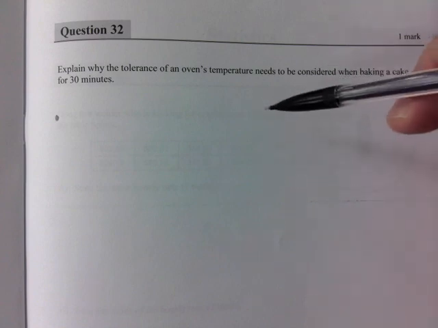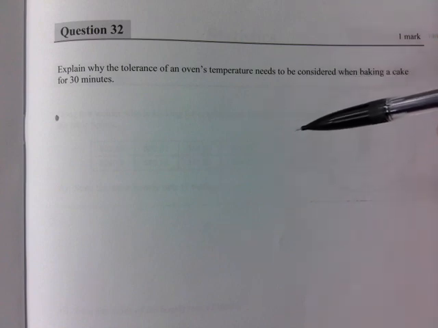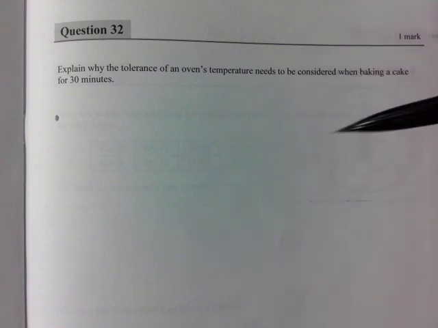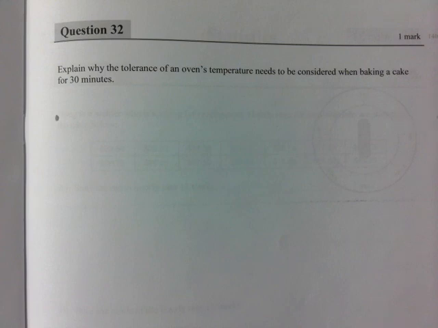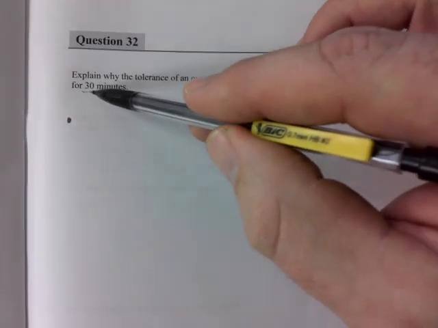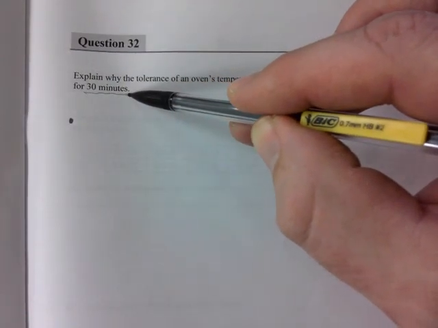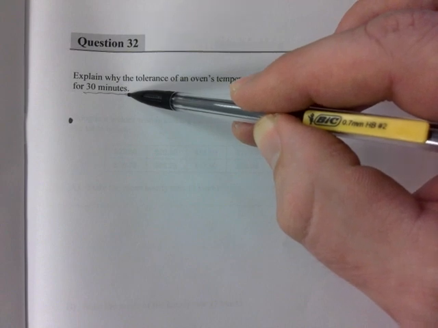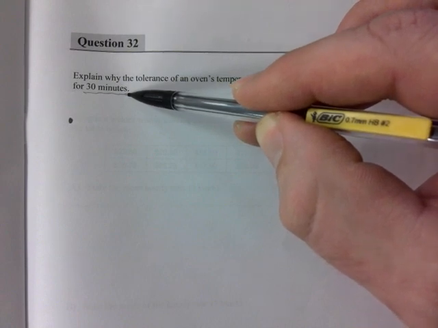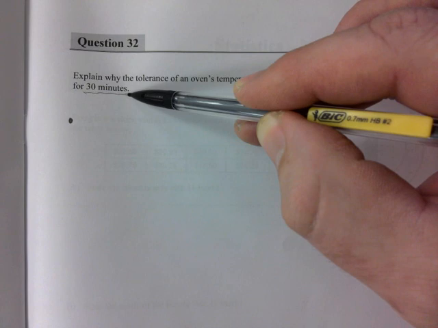If you set it to 350 Fahrenheit, there's a chance that it's actually 360, or 370, we don't know exactly. If the recipe says put it in the oven at 350 for 30 minutes, I could burn it because I don't know exactly that it's 350.